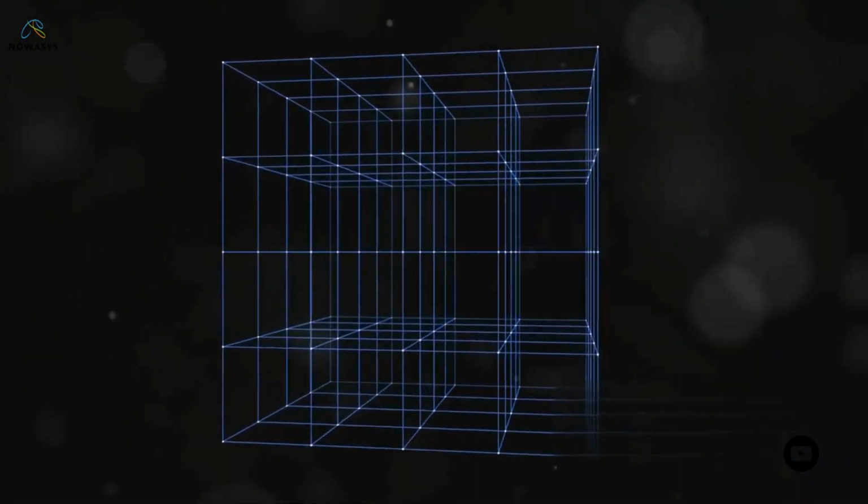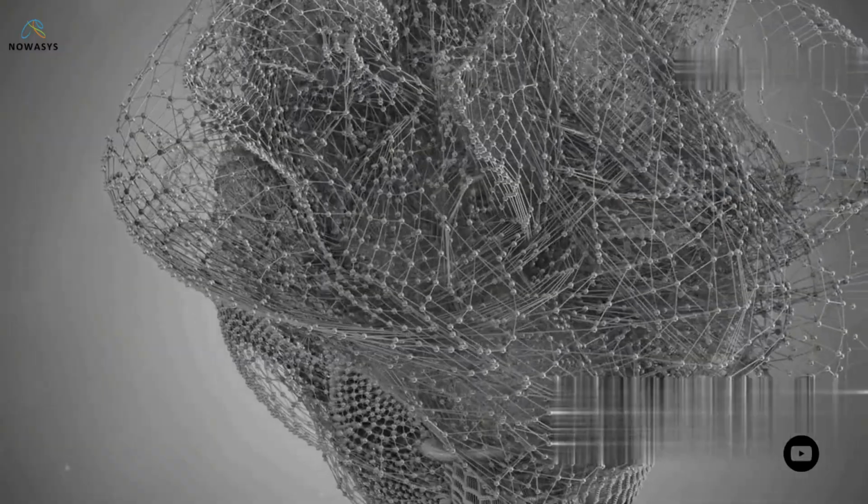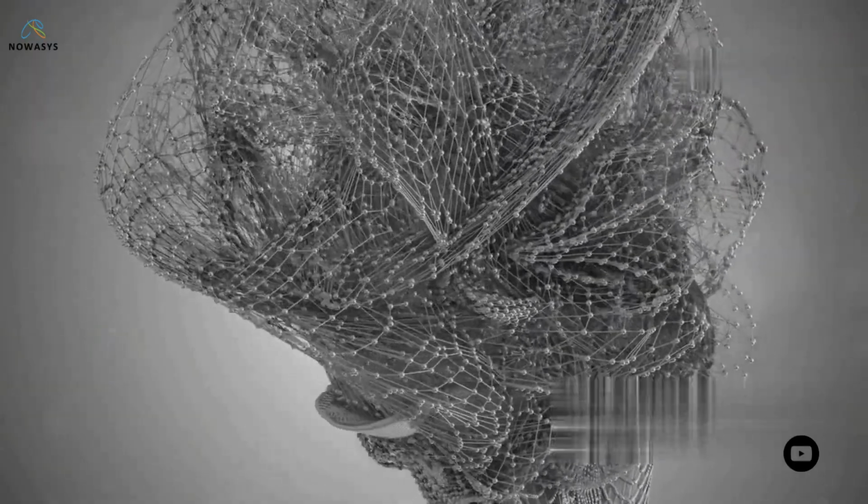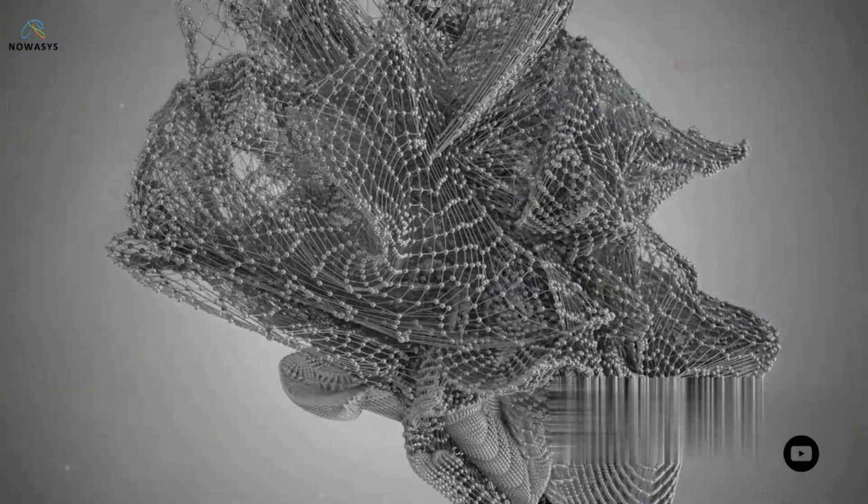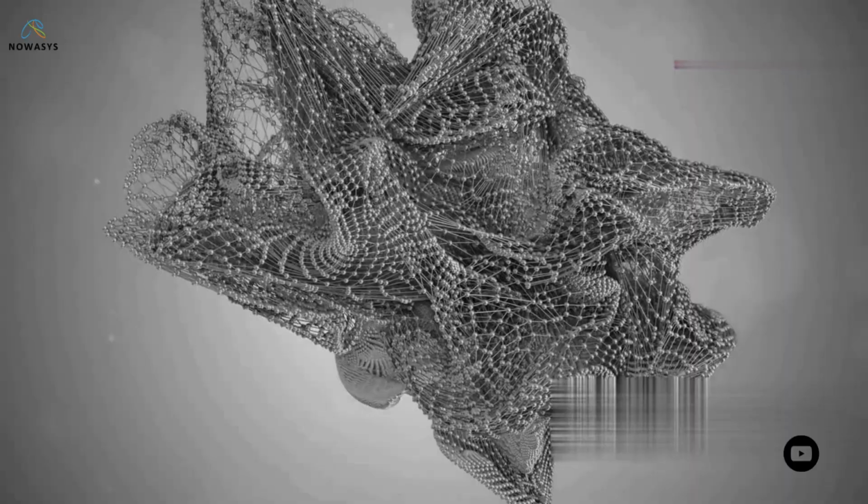Let's start with GANs, or generative adversarial networks. Picture this: two neural networks, one called the generator and the other the discriminator, duking it out in a digital game of cat and mouse. The generator makes new data while the discriminator judges it. The end goal? To make the generator so good that the discriminator can't tell its creations from real data.